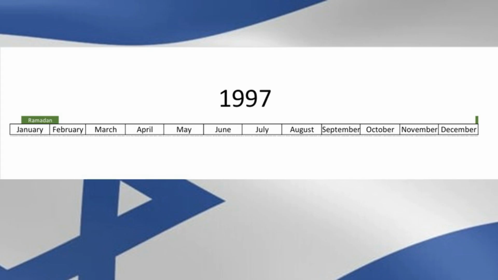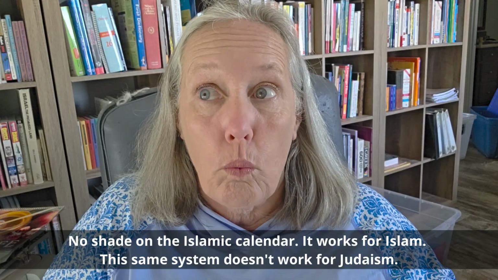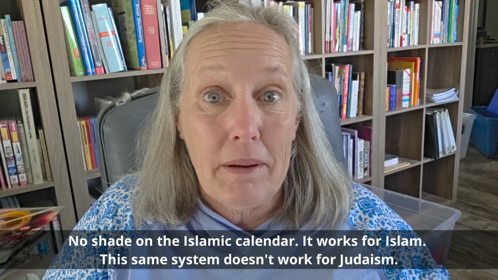So we see it moving. In 1997, it was a winter month. It was in January. The very next one was in December, winter. But by 2011, it is a full-fledged summer month. We don't want to be like the Islamic calendar, where a month might happen at the total wrong time of the year. It actually specifically says in the Torah, you celebrate this holiday, you celebrate it in the spring. So Passover needs to be in the spring, Shavuot needs to be in the summer, and Rosh Hashanah, Yom Kippur, Sukkot, these all need to be in the fall.